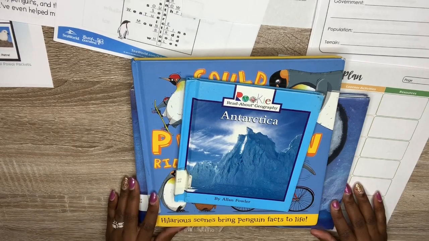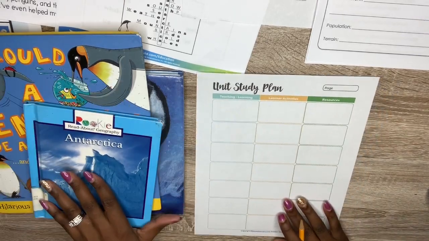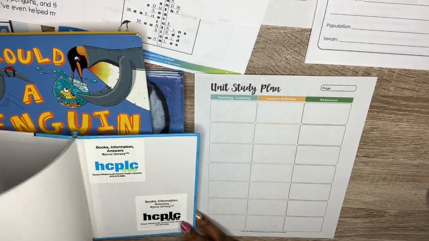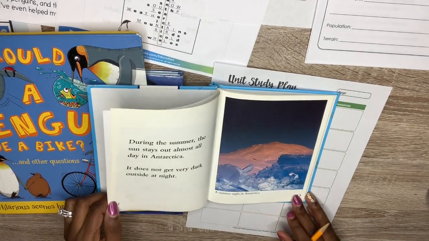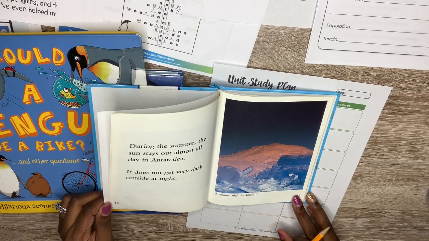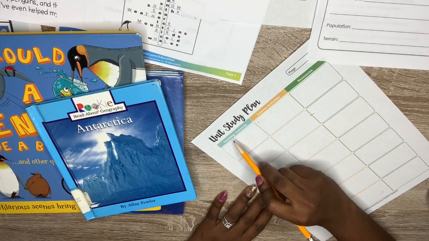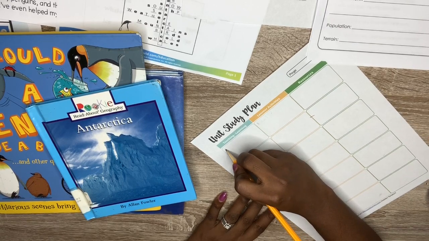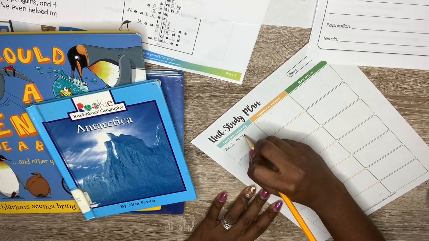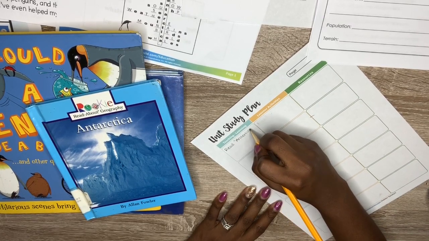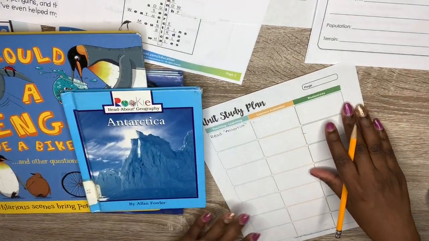So one of the first lessons that I always want to do is read a book. I am going to start first with this little book on Antarctica to give us some insight on what area we're studying and some facts about that. For teaching, I'm going to put read Antarctica. Perfect, so we'll read this story together.